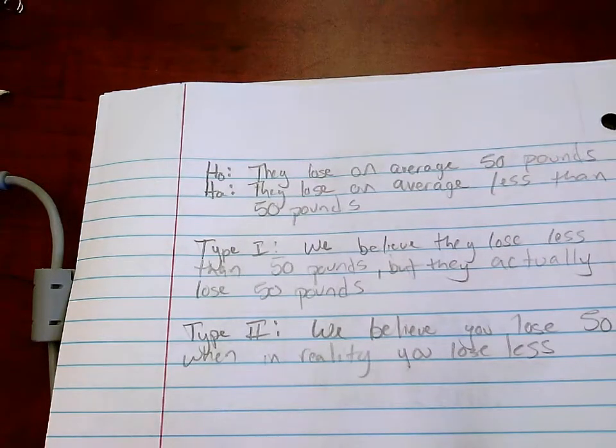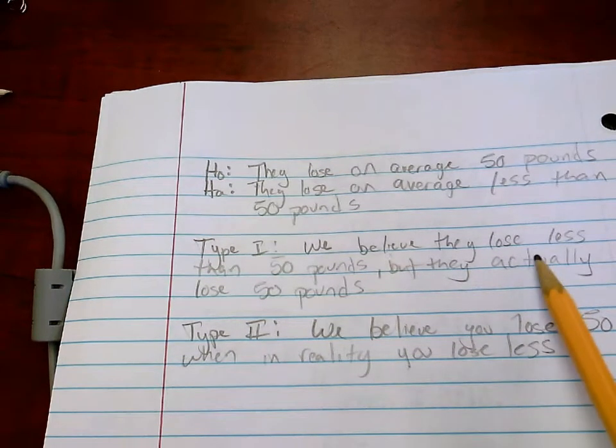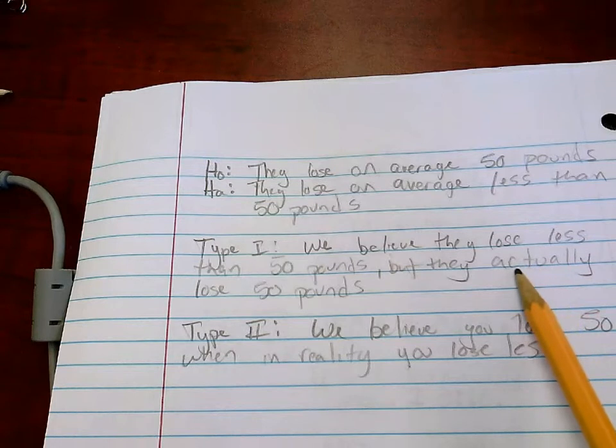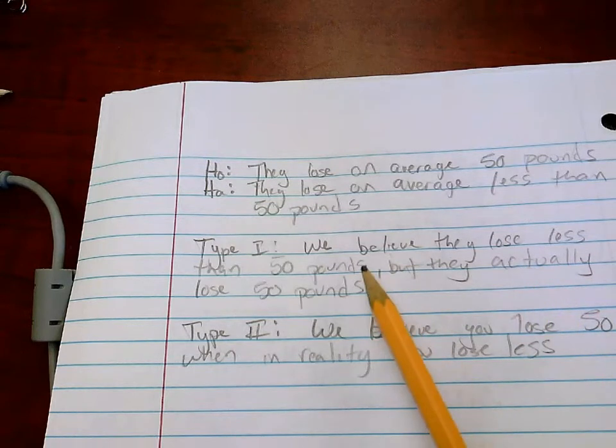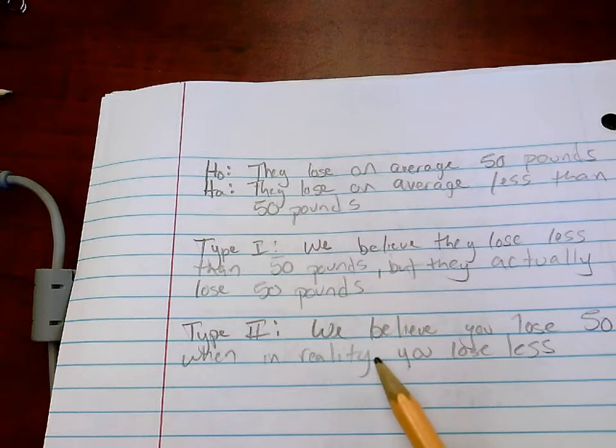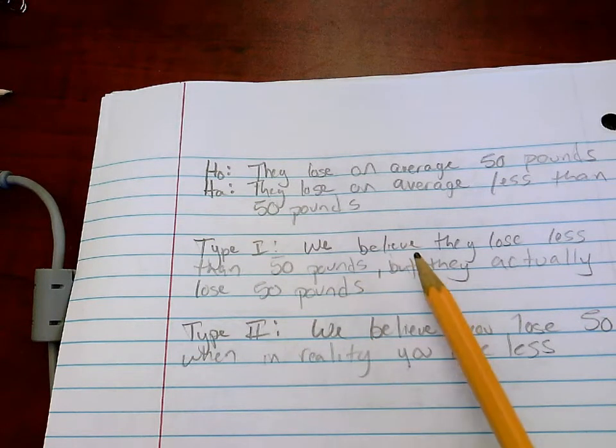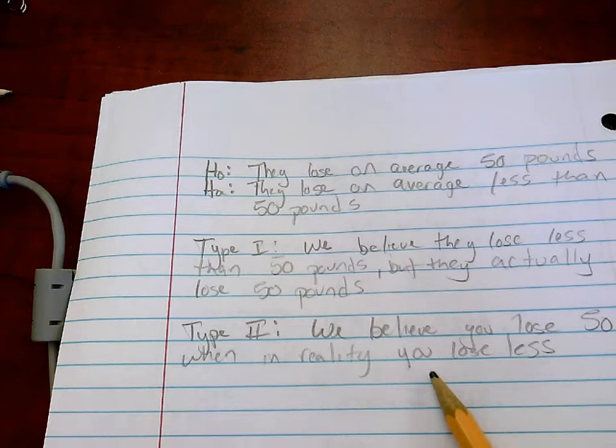Okay? Now, both of these errors can actually hurt somebody. This one hurts the consumer because they believe they're going to lose 50 pounds, but in reality, they're losing less than that.